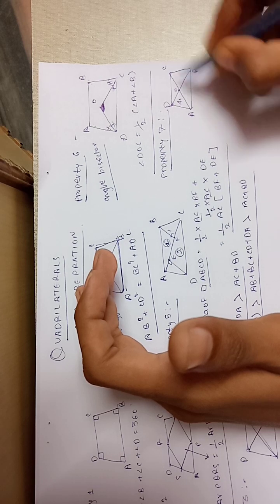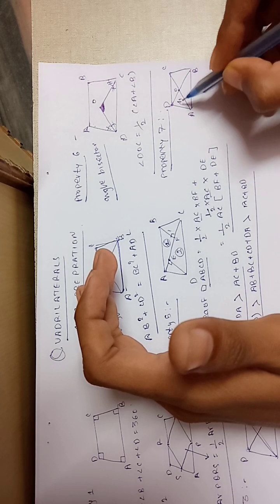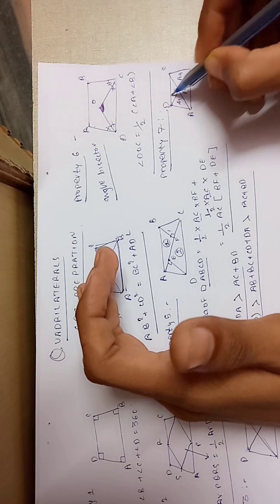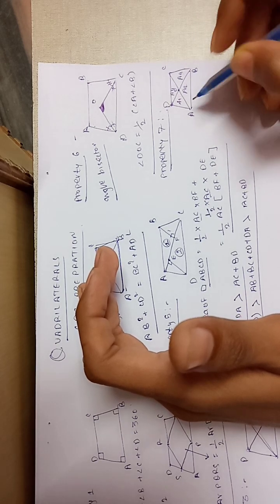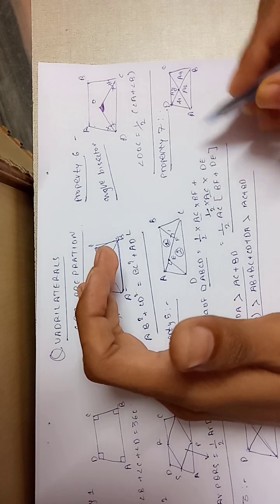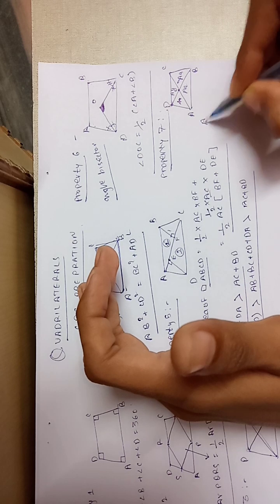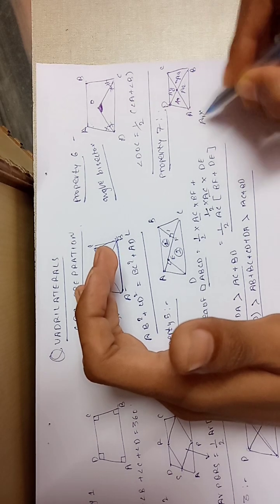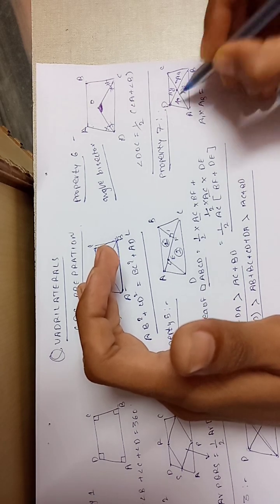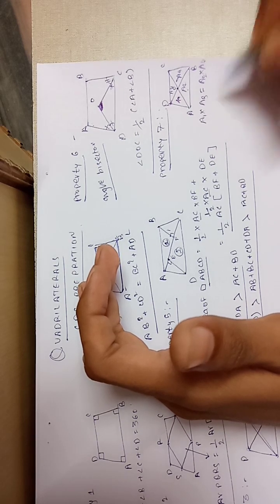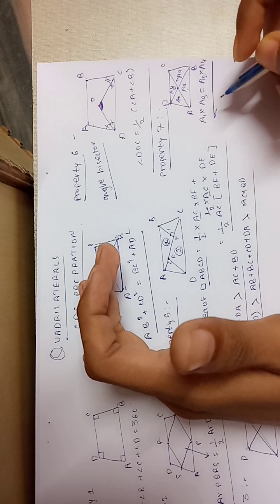Where the diagonals intersect, we call the point O, and we mark the areas as A1, A2, A3, A4. Which areas will be equal? The opposite areas will be equal. A1 into A3 will be equal to A2 into A4. You can get a direct question on this. This is a very important line.